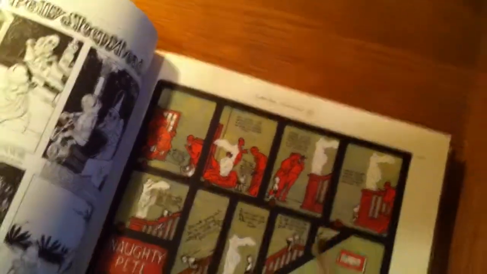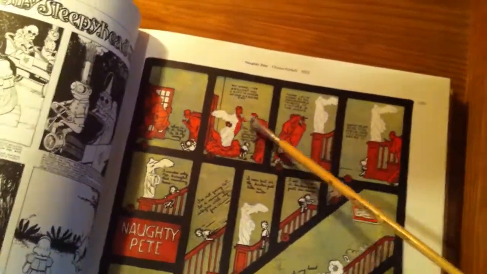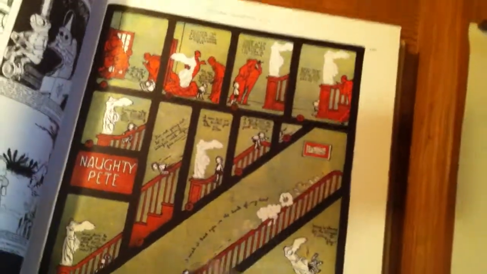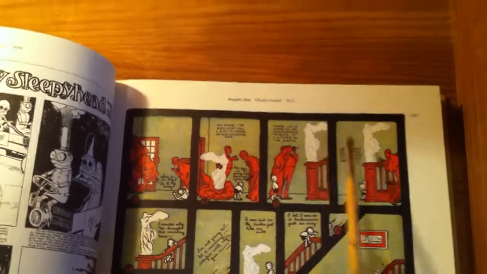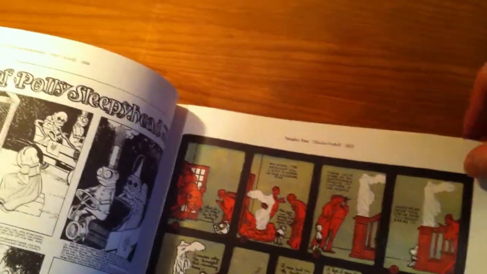We have a statue, and of course the colors keep everything distinct. The statue is white, the parents and the banister are red, green background, and the boy's white. So we know exactly where to look. Father puts the statue here, and the naughty boy slides down and breaks the statue. So it's a lot like the Katzenjammer Kids and the Yellow Kid, in the sense that this child is very, very naughty, and that's sort of the punchline. Anyway, I really like this design. It's very interesting, very distinct.